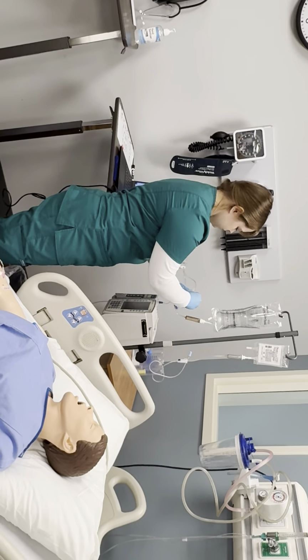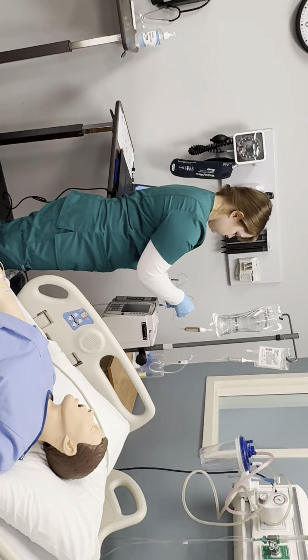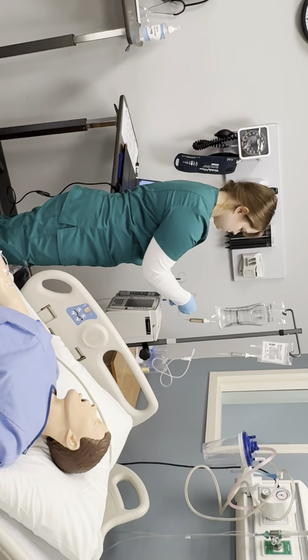Clean the port above the pump for about 30 seconds.